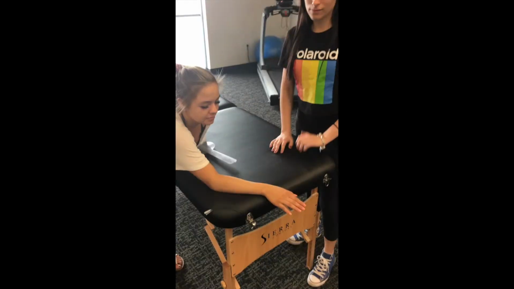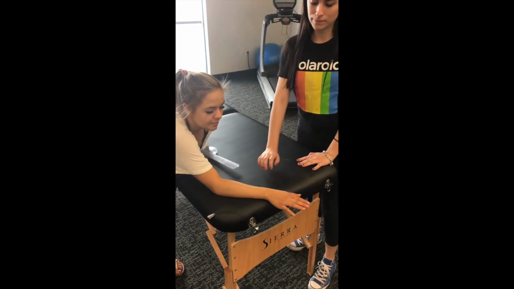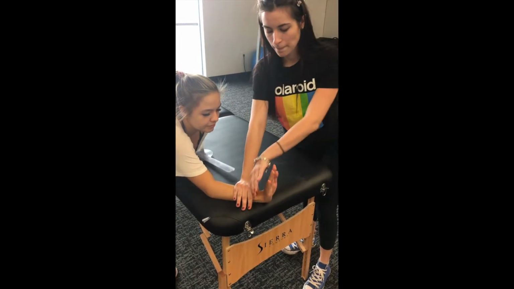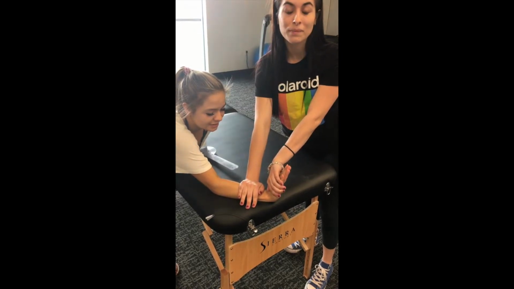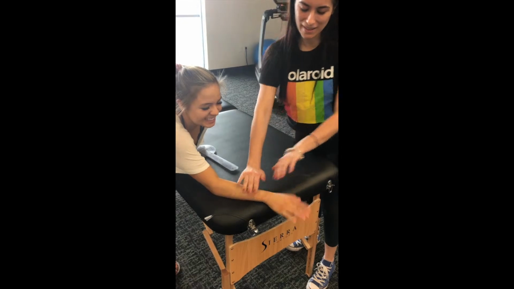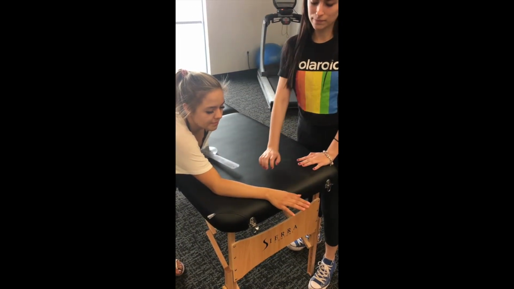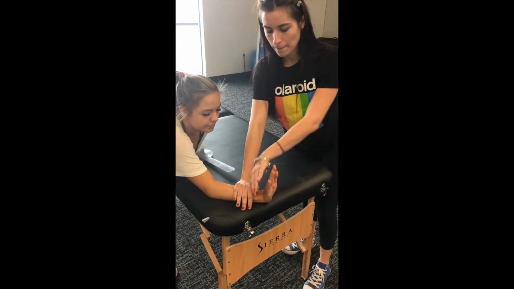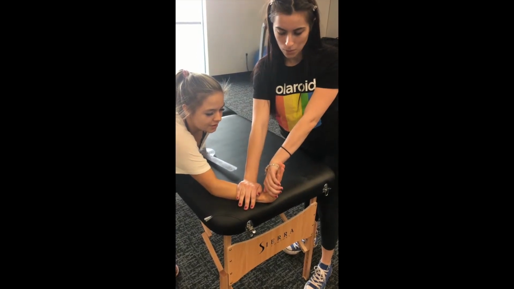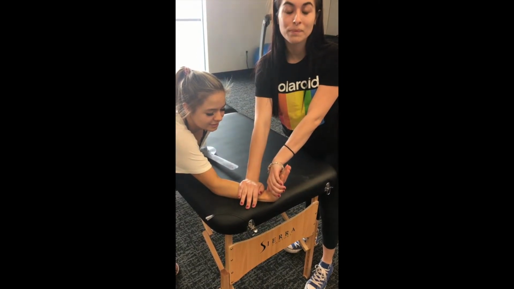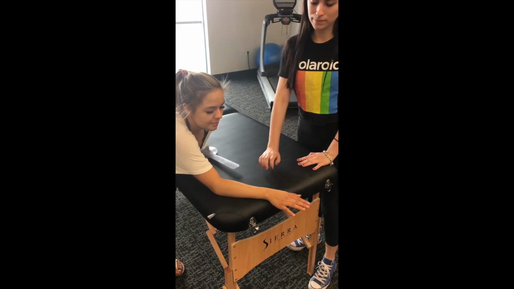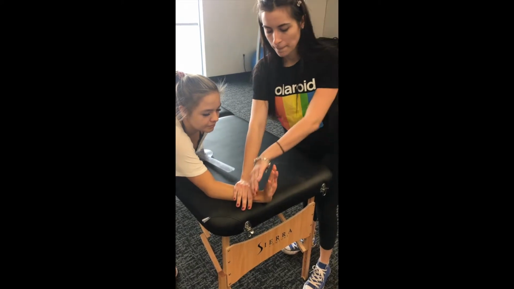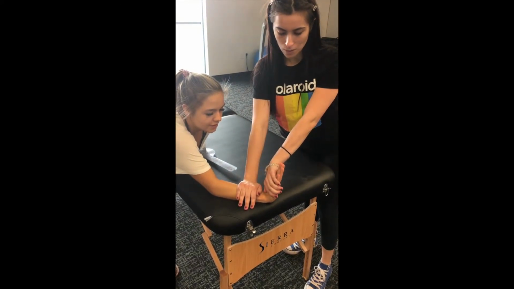The first MMT was extensor carpi radialis. Have the patient sit with their forearm resting on the table and palm in extension and radial deviation. The muscles involved include the extensor carpi radialis longus and brevis. Stabilize the forearm with one hand and provide resistance at the metacarpals into ulnar deviation and wrist flexion. The grading of this test was a 4.